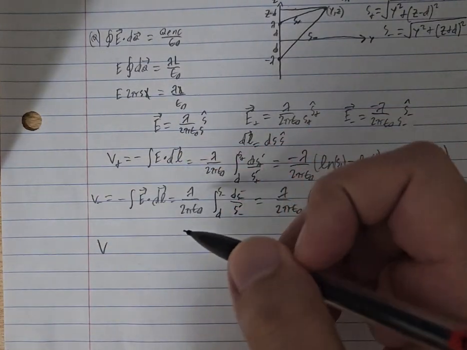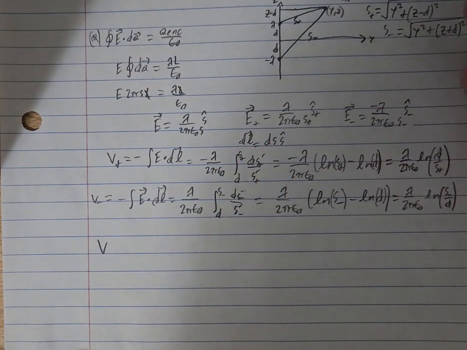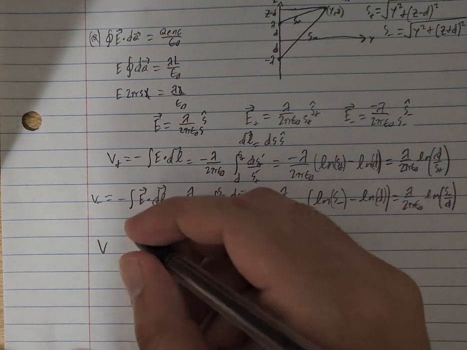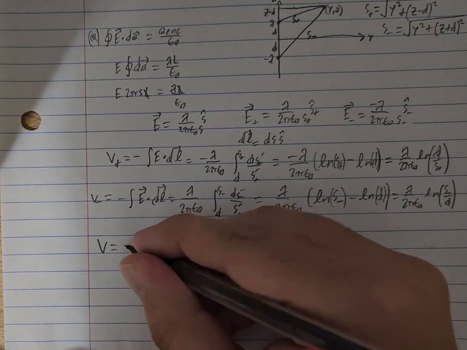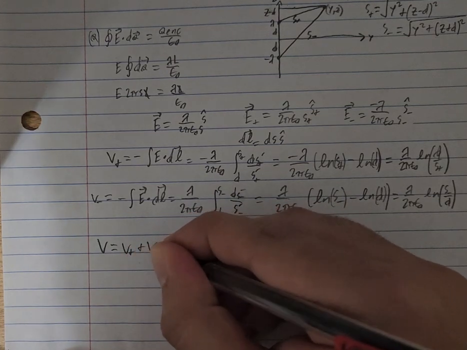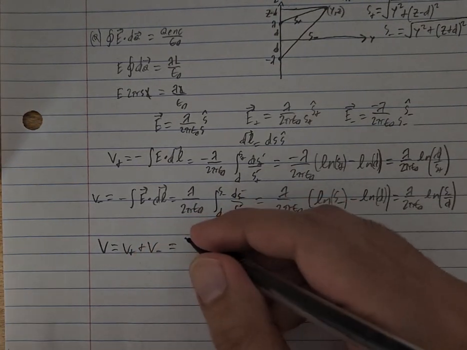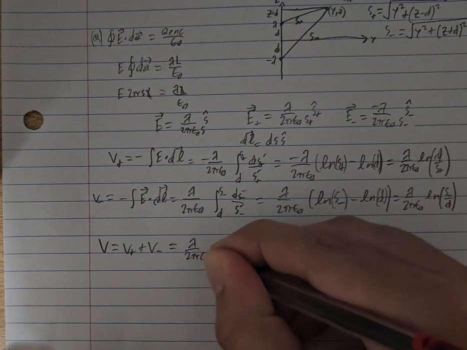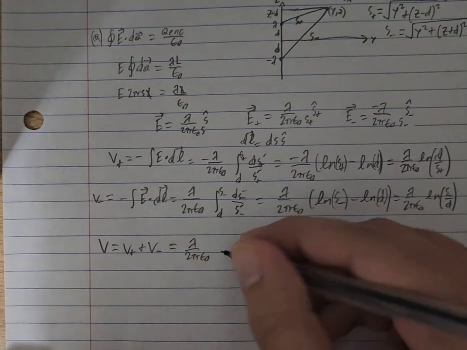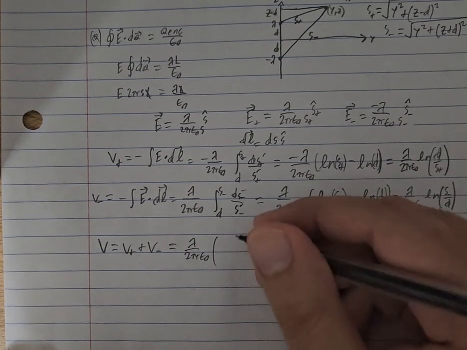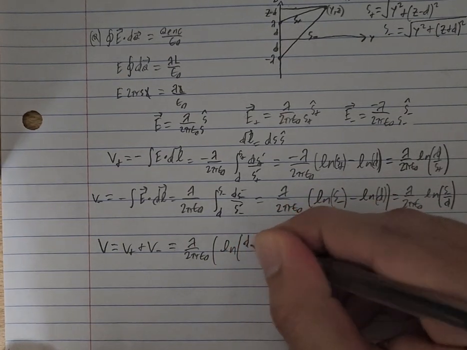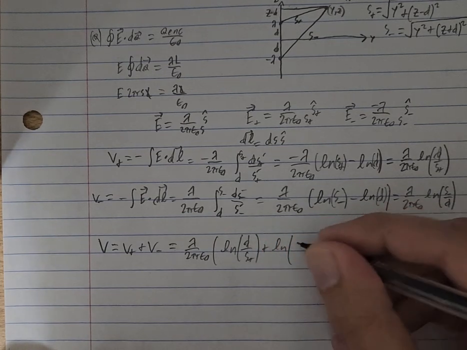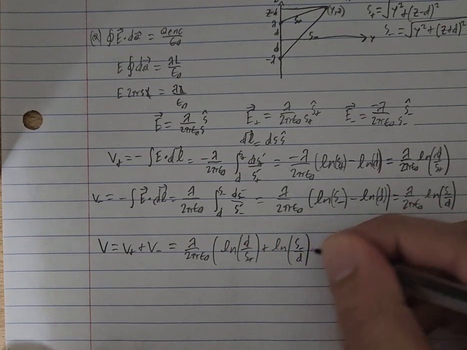So, since we found the two potentials from both of these line charges via superposition, we can find the total potential by just adding these together. And this gives us lambda over 2 pi epsilon naught times the natural log of d over s plus, plus natural log of s minus over d.